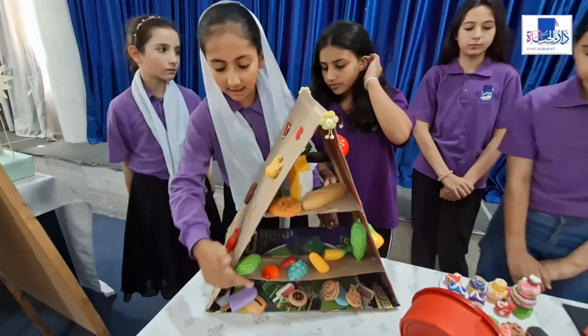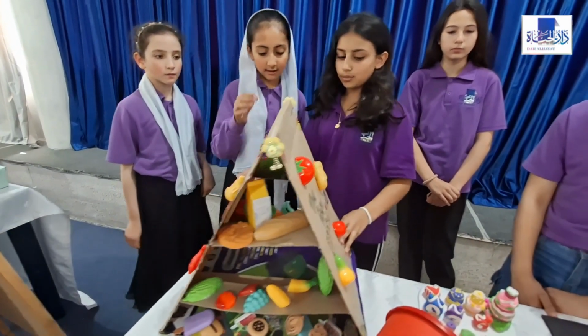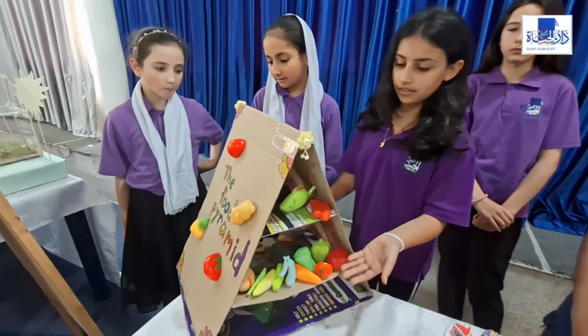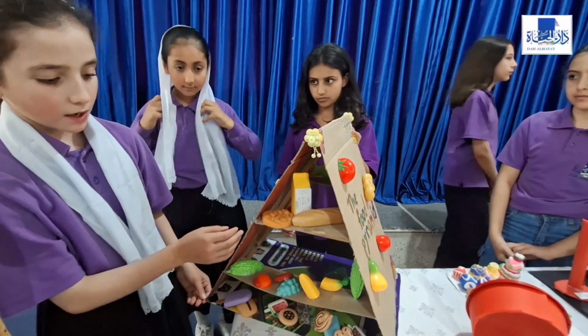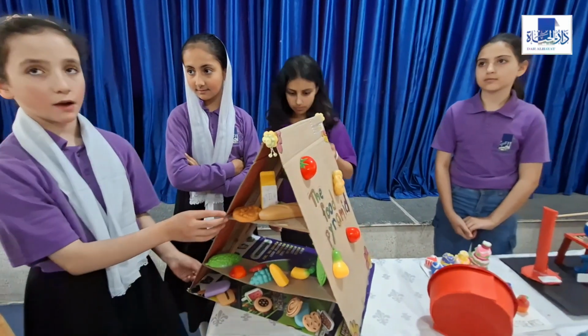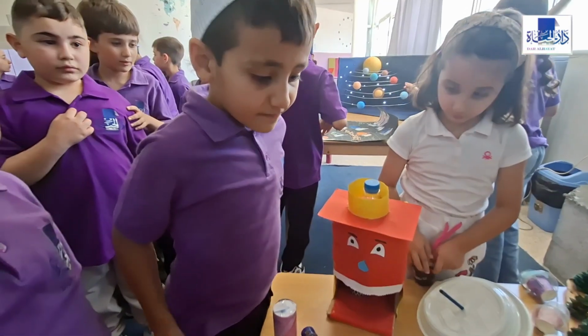Lots of kinds of foods, and the fats. And on this opposite side, we have the vegetables. And the meat. Here we have fats and here we have carbohydrates.